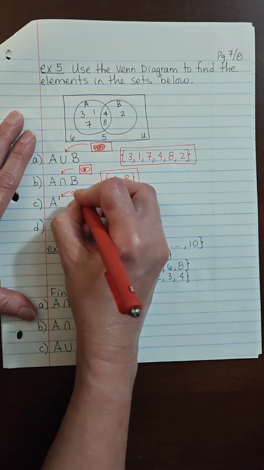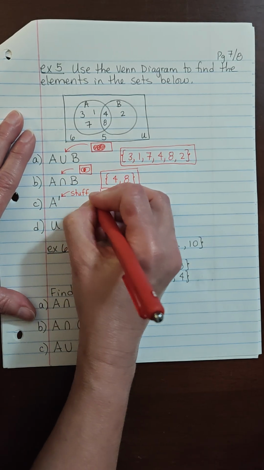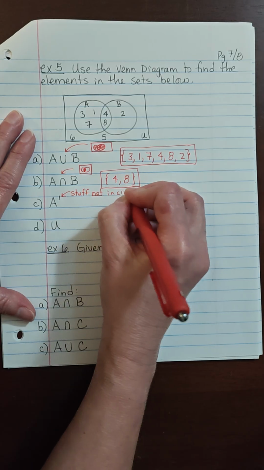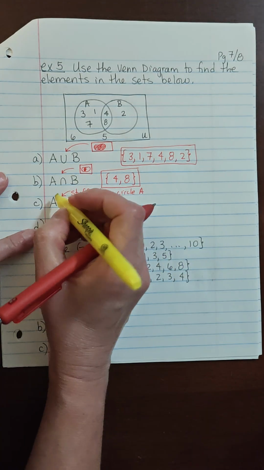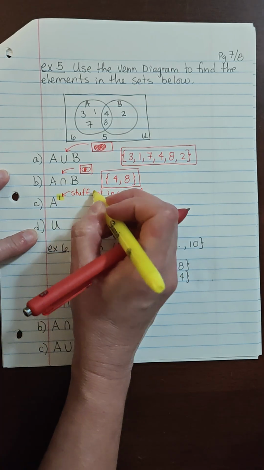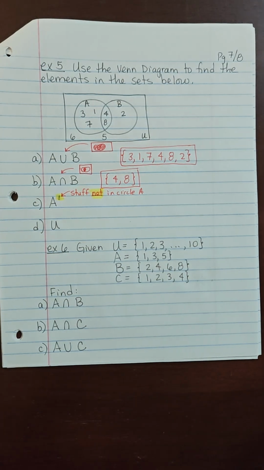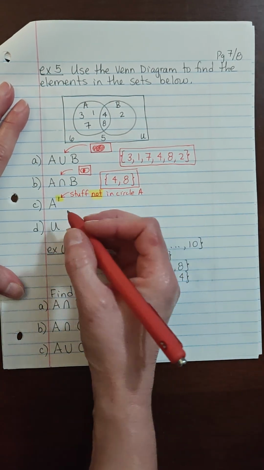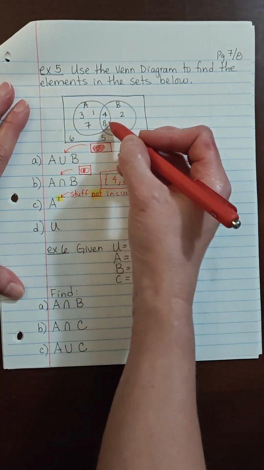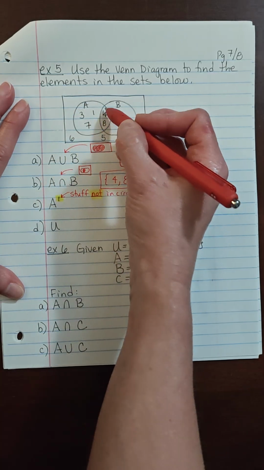So it's the stuff not in circle A. Okay, so remember, not. All right. So this is circle A right here.